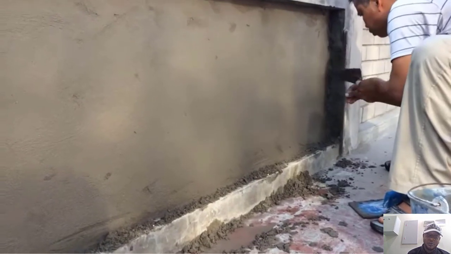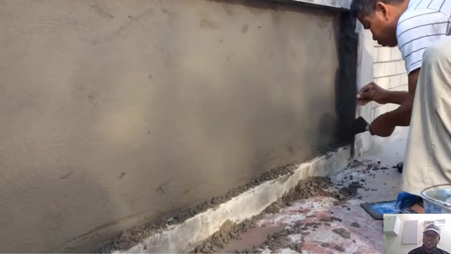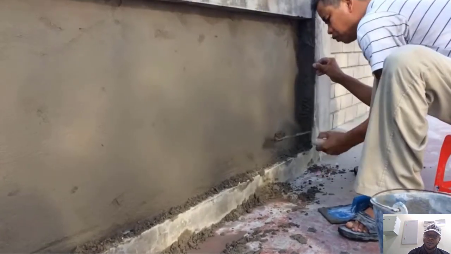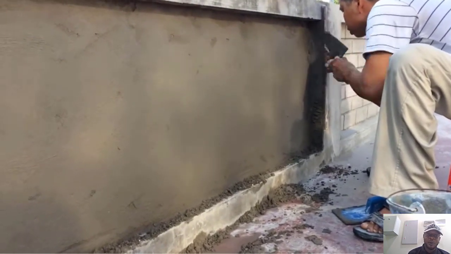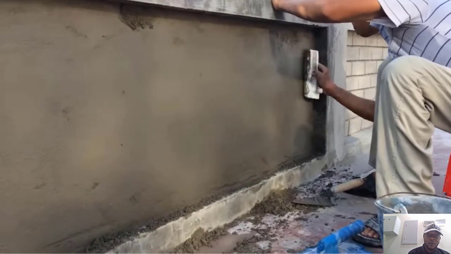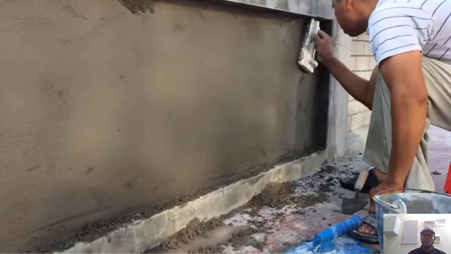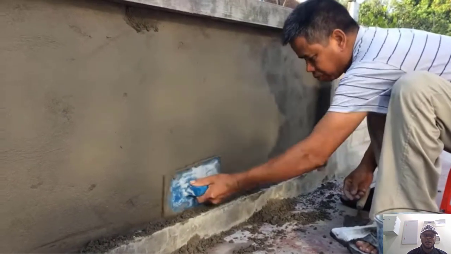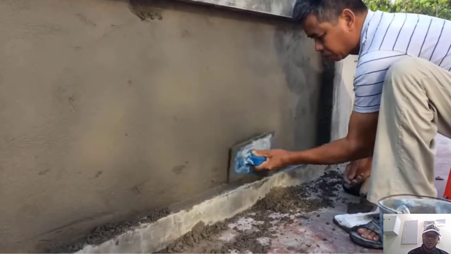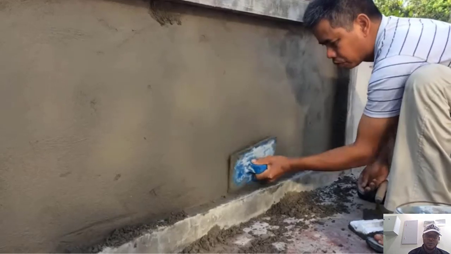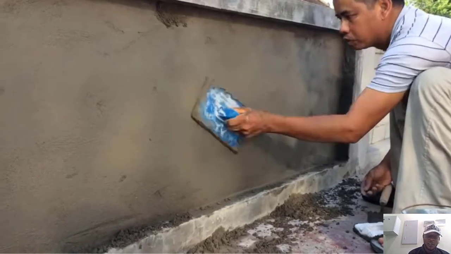Try as much as you can to avoid wastage of mortar. That will help you keep your site clean. Where you are doing your plastering, try to make sure that the ground is clean, so that you will not waste any of the mortar that is falling down.